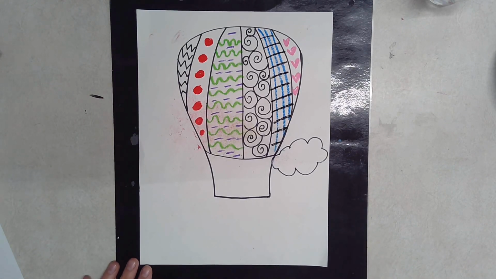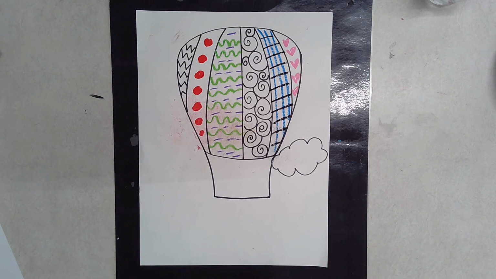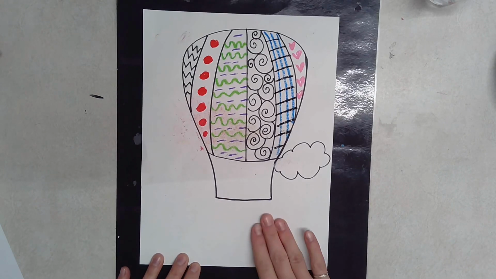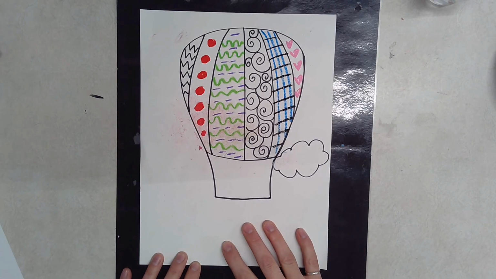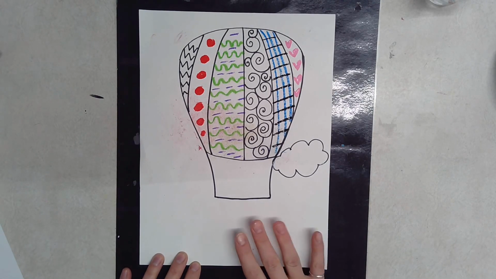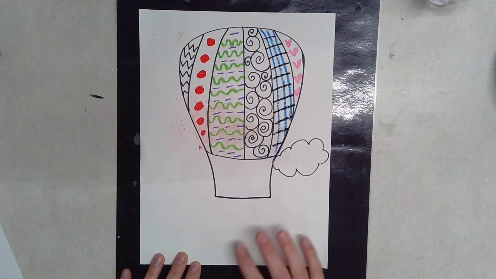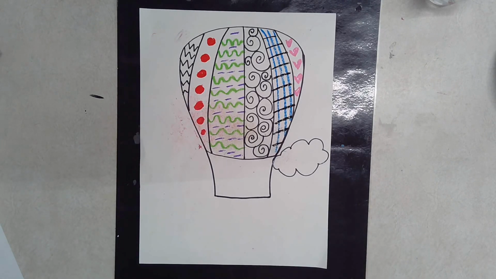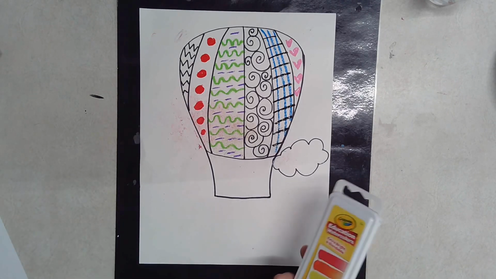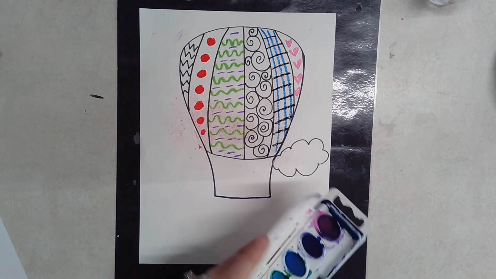So for today, the first thing we're going to do is paint our hot air balloon. Now I noticed that I still don't have a basket to my hot air balloon. I haven't forgotten about it. I'm just going to add that last because I'm going to use something else to create it. So let's go ahead and begin today by painting our hot air balloon.